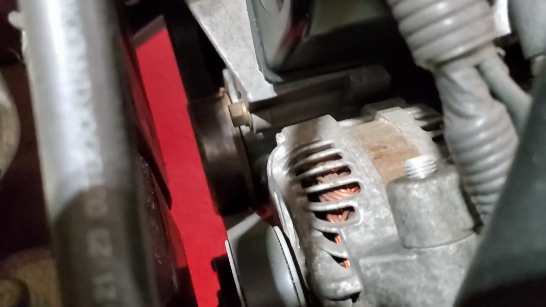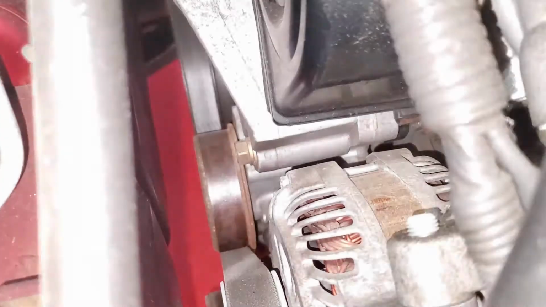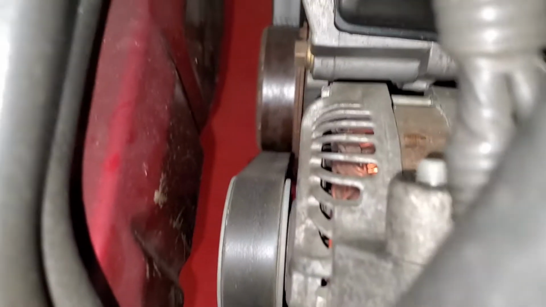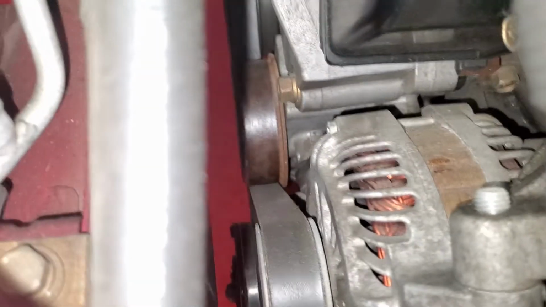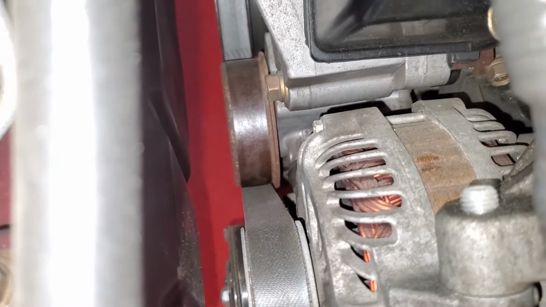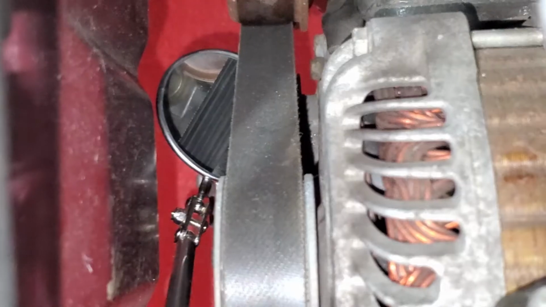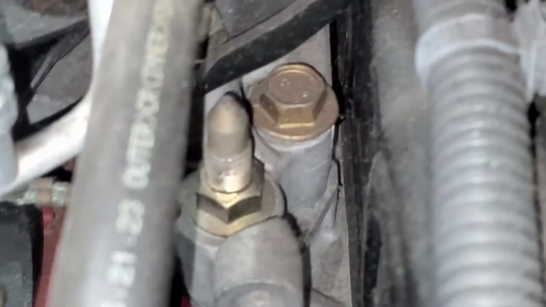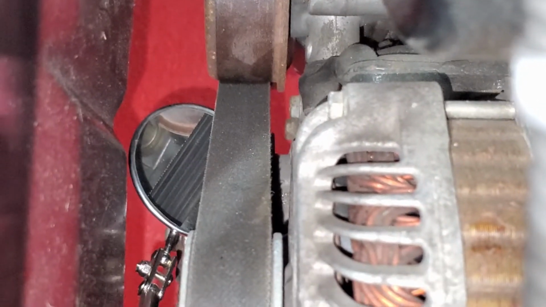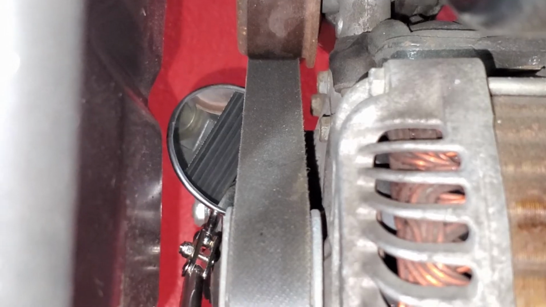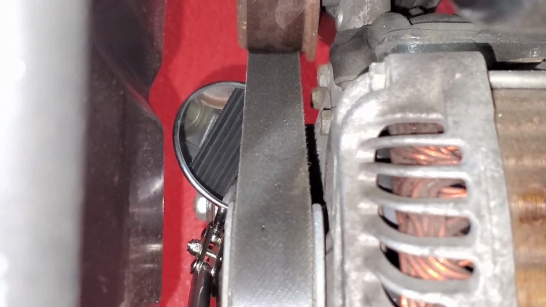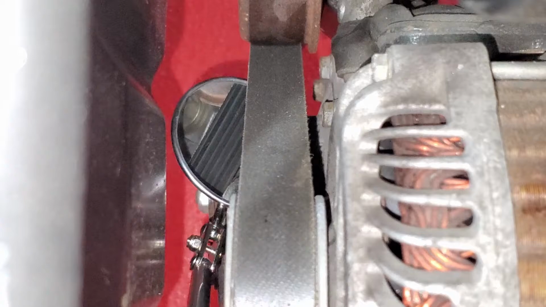Down in this area here, we have the belt. Okay, when you look at the belt, it's kind of hard to see from our vantage point here. You want to make sure that the belt is free of any cracks or anything like that. Let's go ahead and we're going to try to get a mirror in here and see if we can see a good belt. Okay? Sorry about that. Here we have the belt. You can see that the belt is a little bit worn, but not bad. There aren't any cracks, it is not glazed or shiny, and there's no dirt in it. That means you have a good belt.